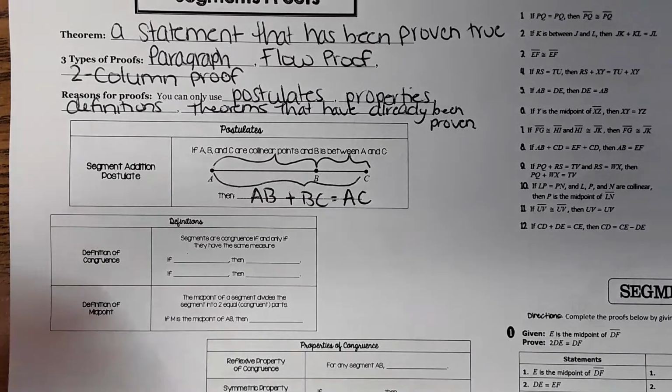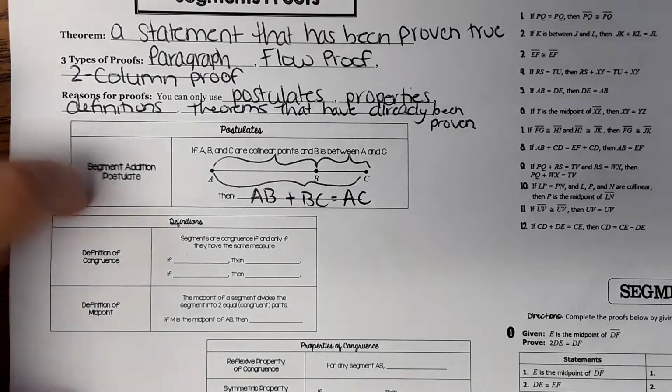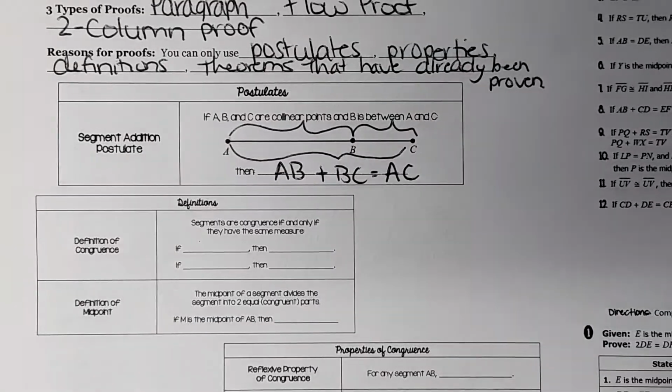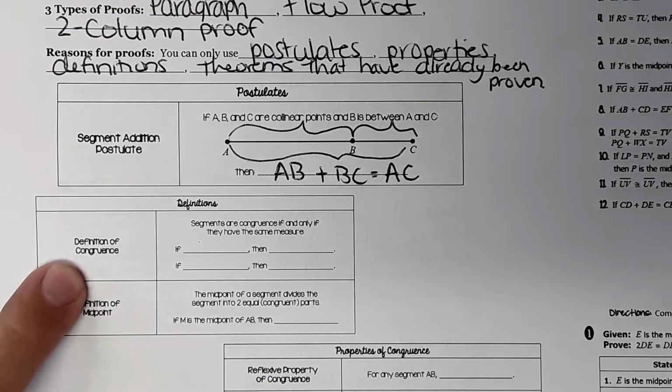Okay, and we can also use definitions in proofs. As I present these, some of them you've seen, some of you haven't, but we're going to be using these as reasons in our proofs.